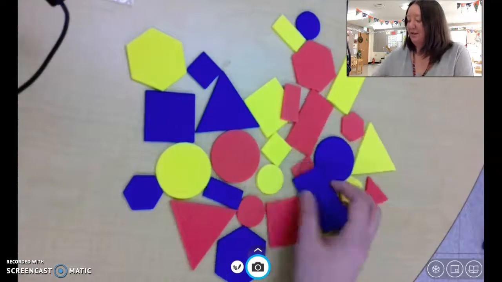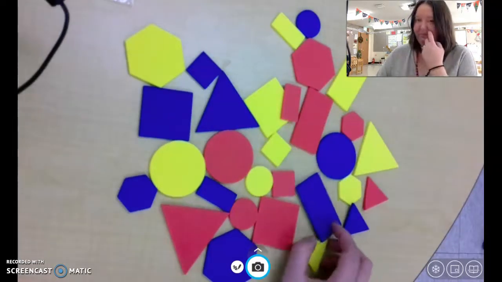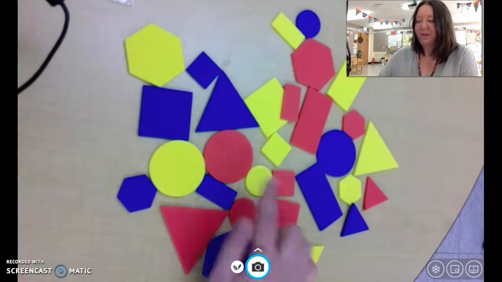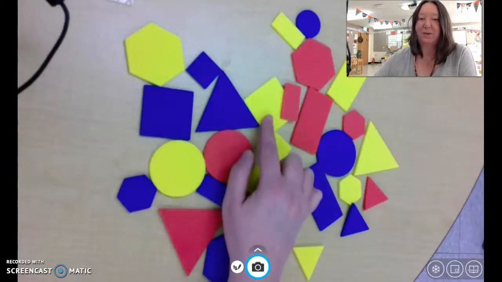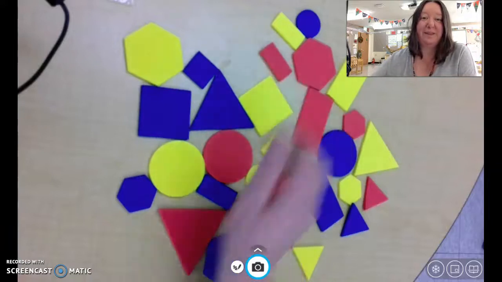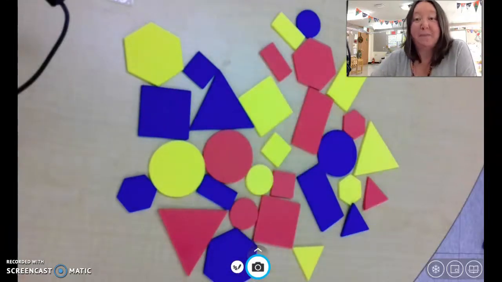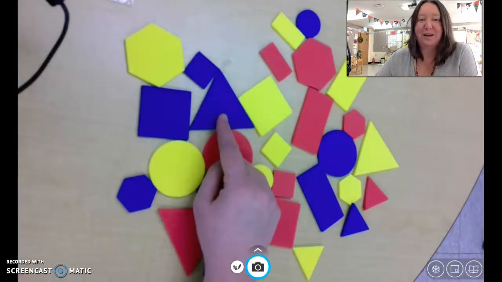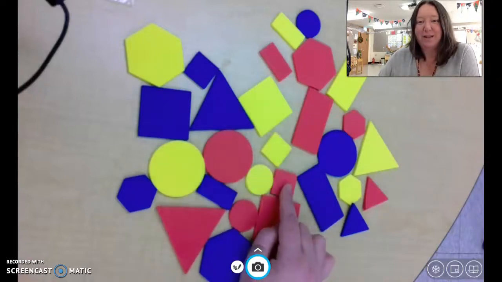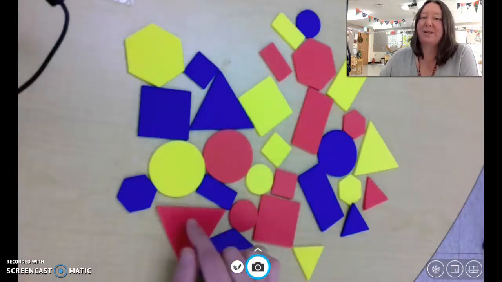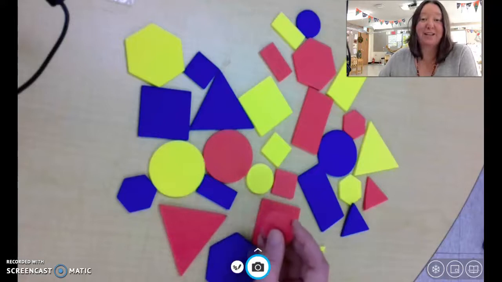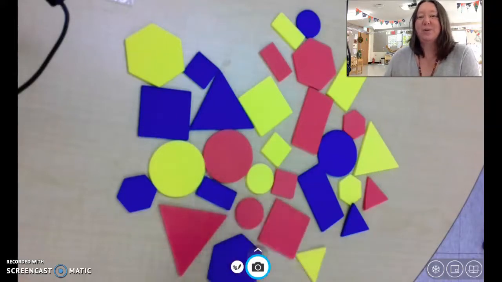So let's take a minute and look at these shapes. We have some big ones, some small ones, blue ones, yellow ones, red ones. So we have all these ways we can talk about our shapes. This one has 6 sides. This one has 3 sides. This one has 4 sides. We can talk about color, we can talk about size, we can talk about shape, we can talk about sides. This one has curvy sides. So when we are sorting, we want to think of just one rule to sort by.